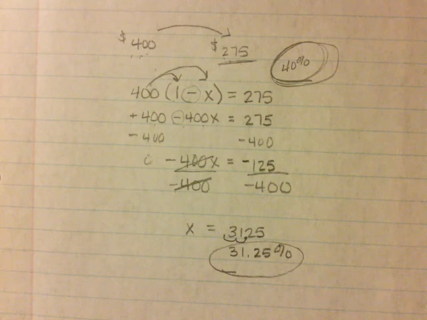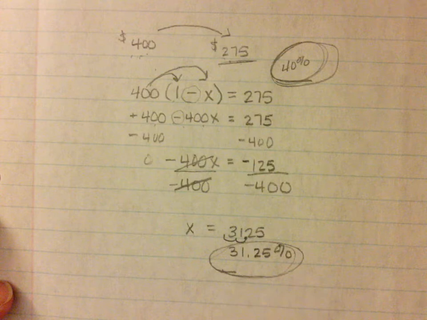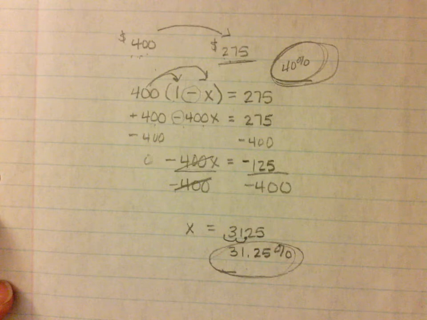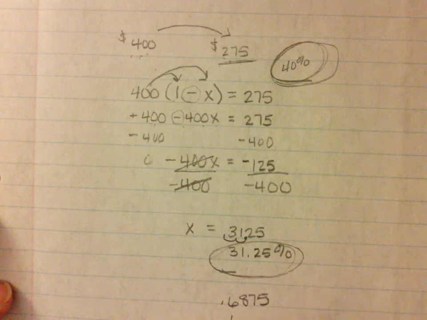One of the things I do want to show you is that if I marked it down by that percent, then that's the amount I took off. So I want to show you this real quick. If I marked it down by 31.25%, then I kept 0.6875 or 68.75%.